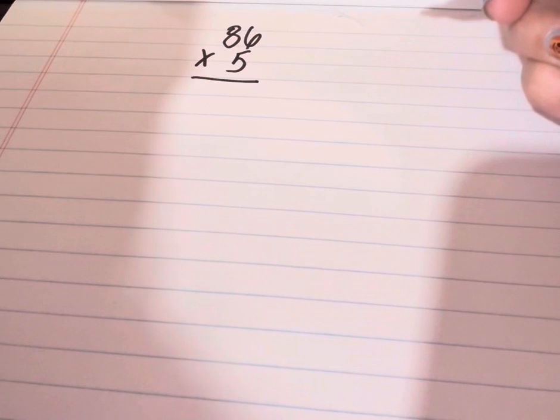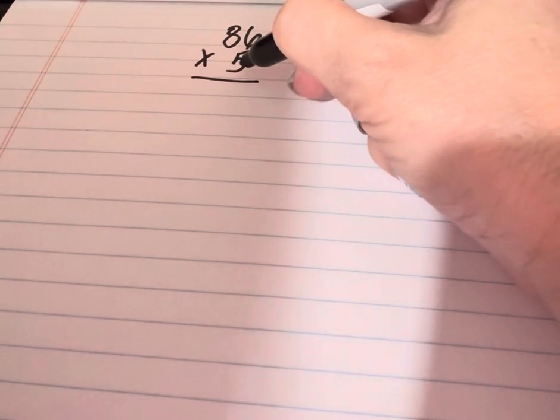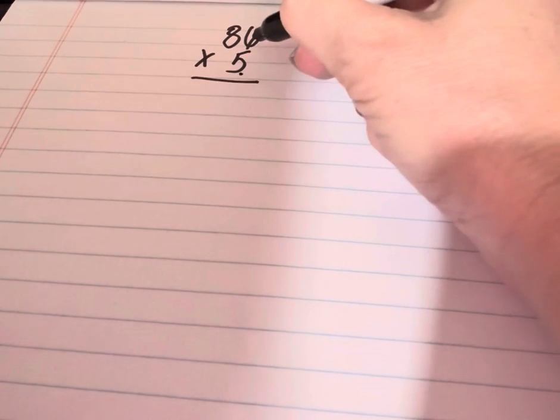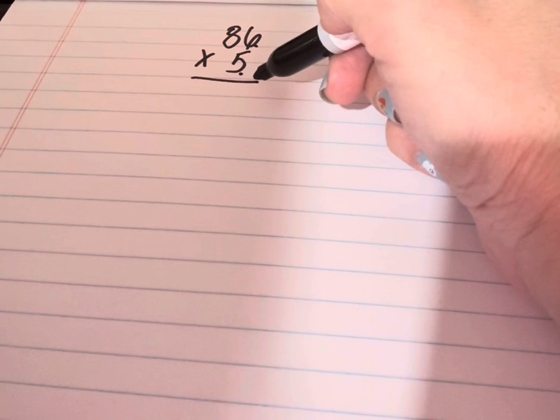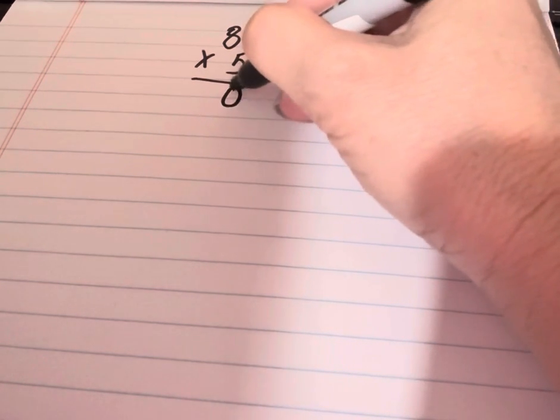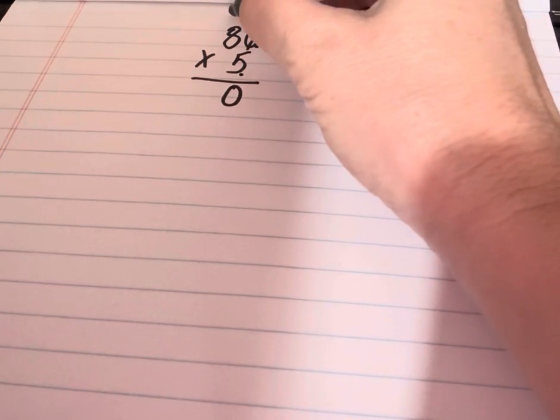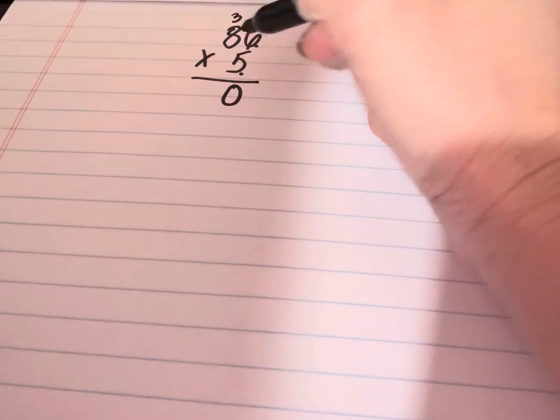Okay, so let's start with some multiplication review. We're going to do 86 times 5. And we start multiplying the ones times the ones. So 5 times 6 is 30. I put the 0 and I regroup the 3.